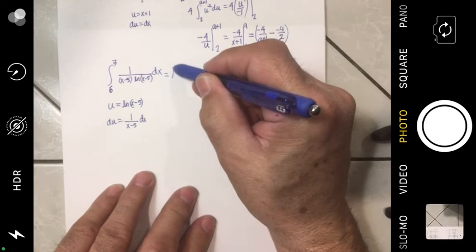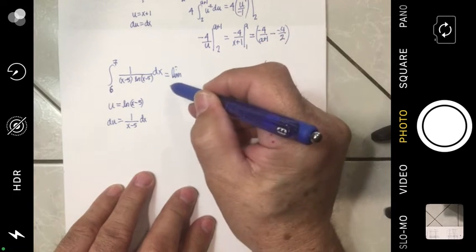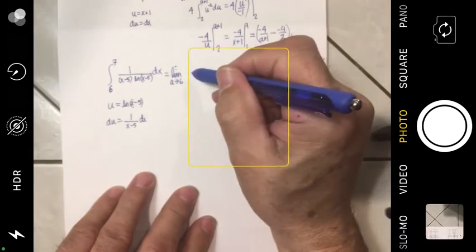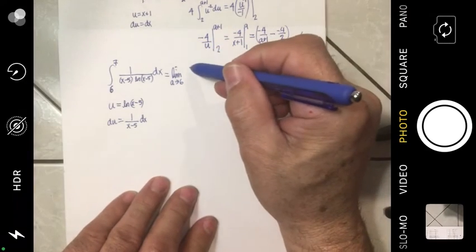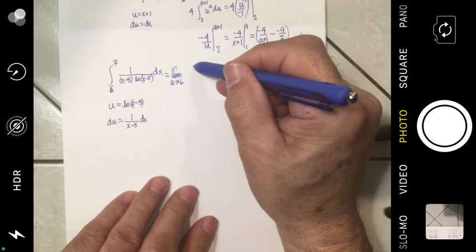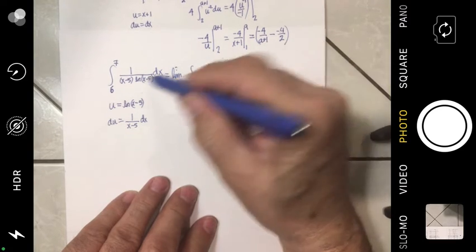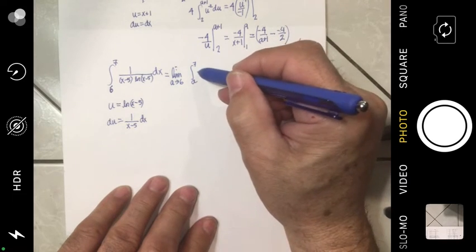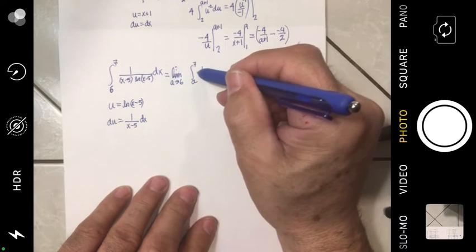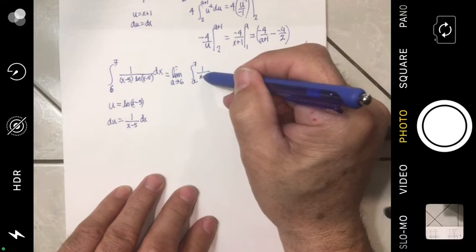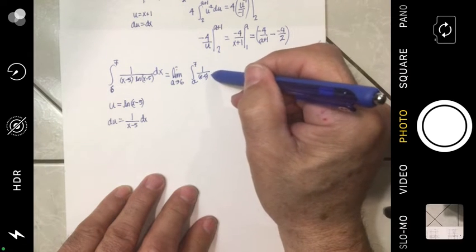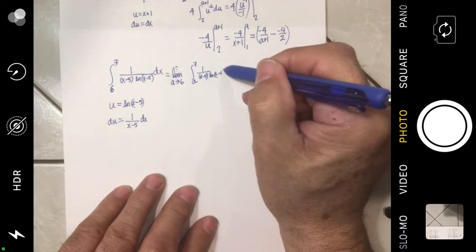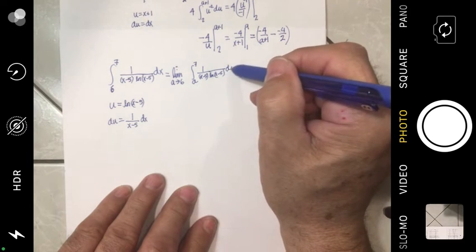So I'm going to write limit as a approaches 6 of the integral from a, no longer 6, to 7, of 1 over x minus 5 times ln of x minus 5 in that denominator, dx.